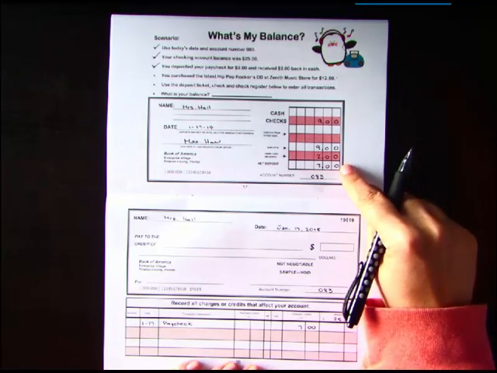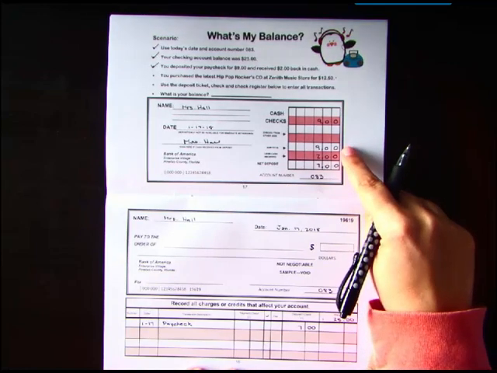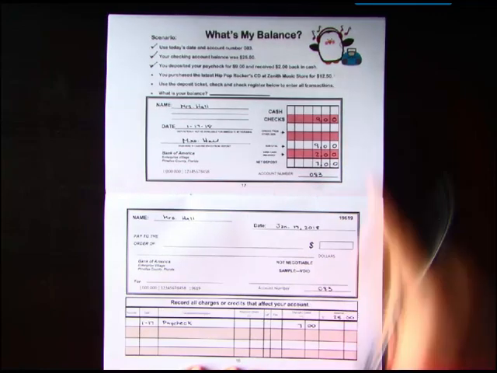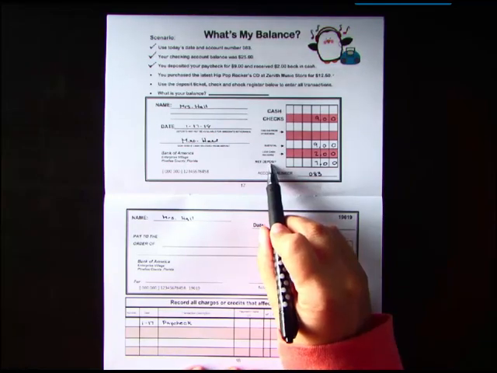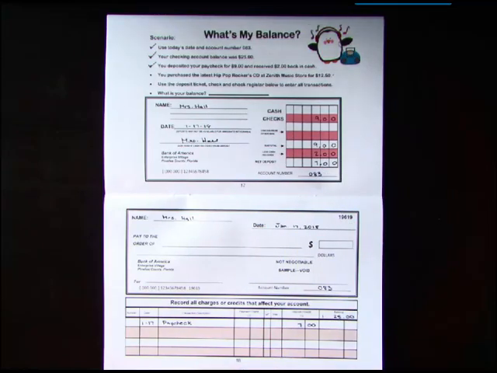It's very, very important that you guys do a net deposit and not your subtotal. Because if I put that I was depositing $9, my checkbook would be off by $2. I would think I had $2 more than I really do. So you need to make sure you're doing your net deposit.